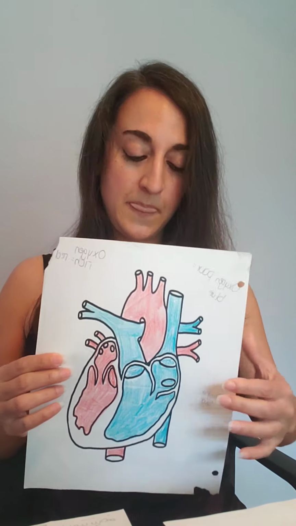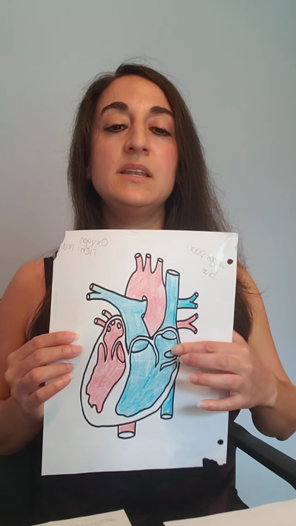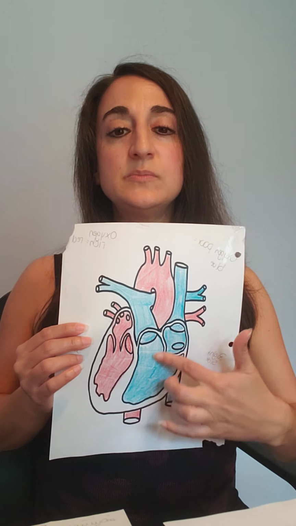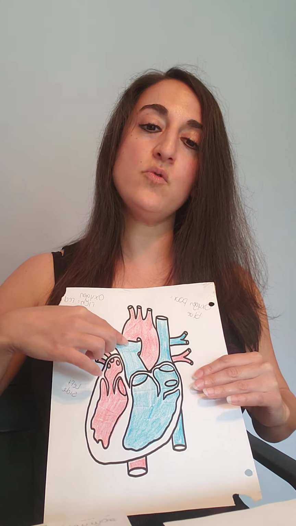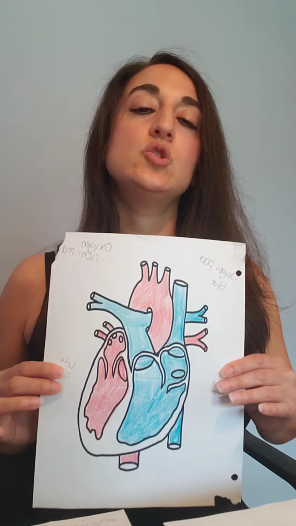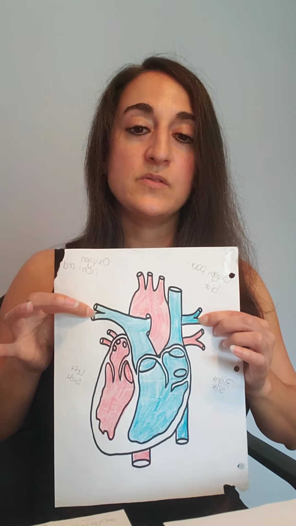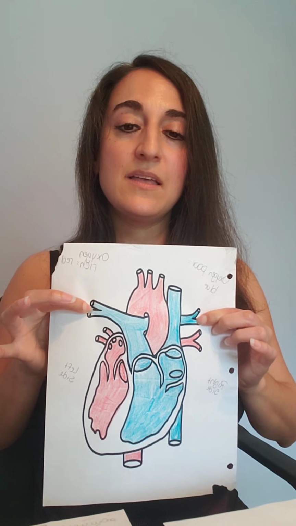One more time. The right atrium's collecting the oxygen-poor blood. A valve opens to pump it into the right ventricle. That right ventricle then sends that oxygen-poor blood through the pulmonary artery to your lungs. So those are going to connect to your lungs. Okay, so now we're seeing that interaction to pick up oxygen that the alveoli is going to put into it.